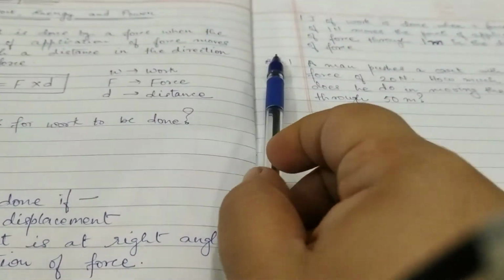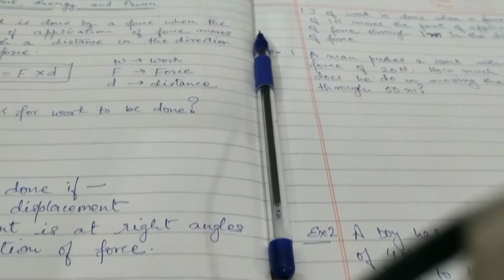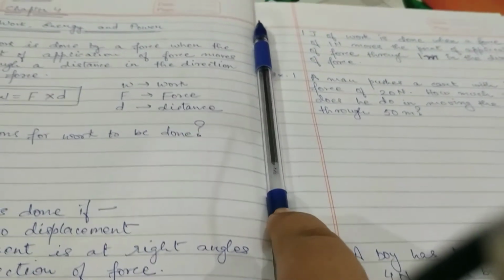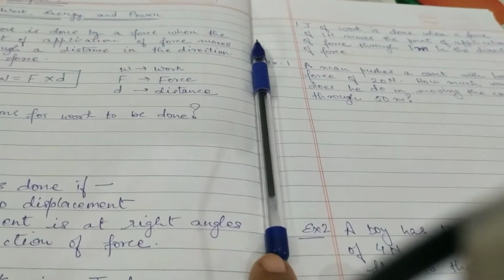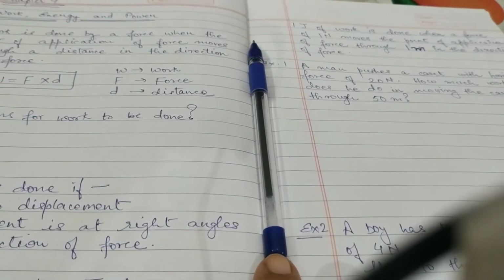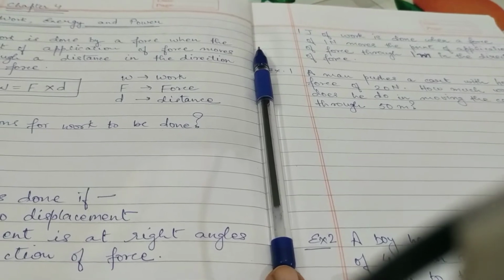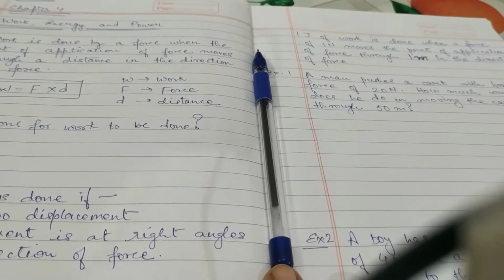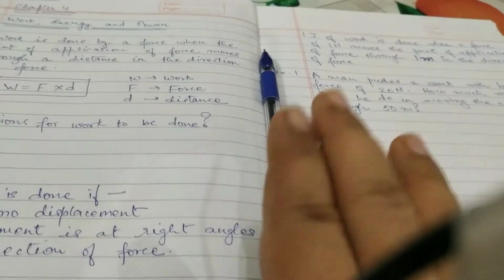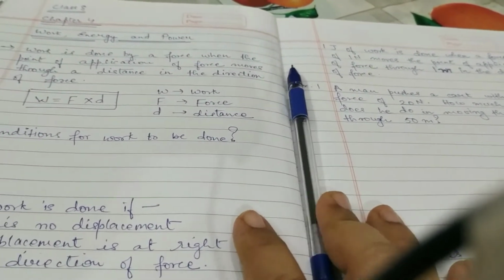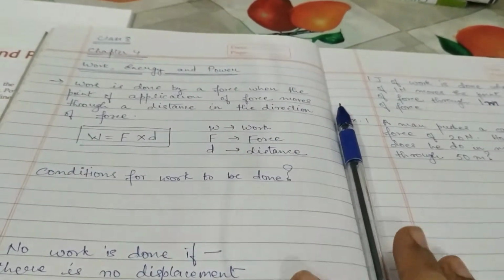Suppose this is a pen, I am pushing it, it should move in the direction of force. Now if I apply a very small force, it is not moving with that force. Even if I am applying force, I am not doing any work because I am not able to move it in the direction of the force, right?